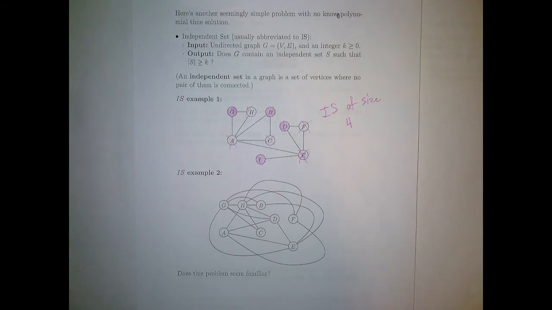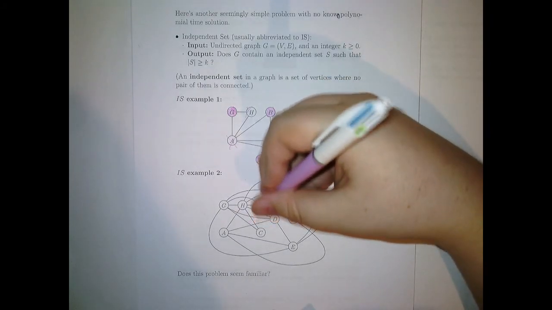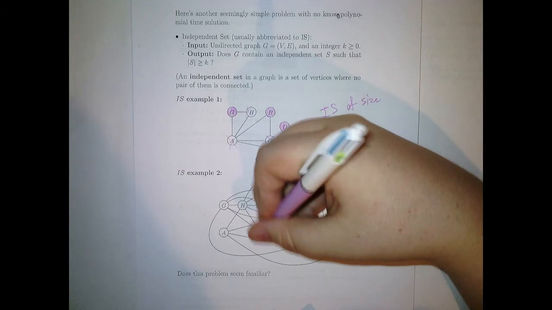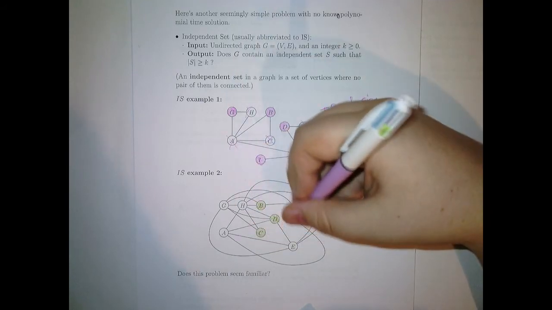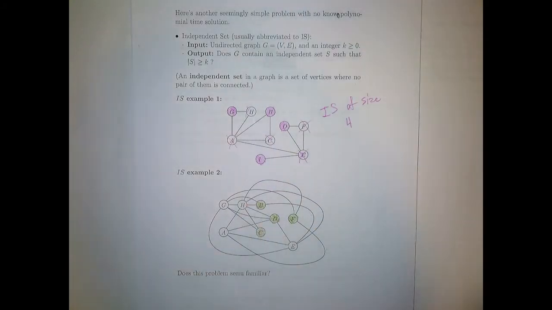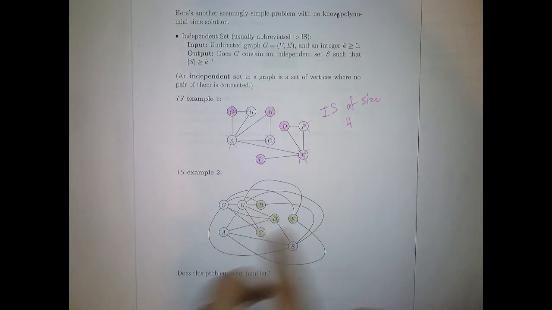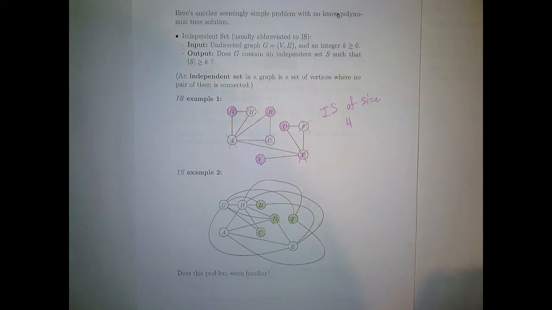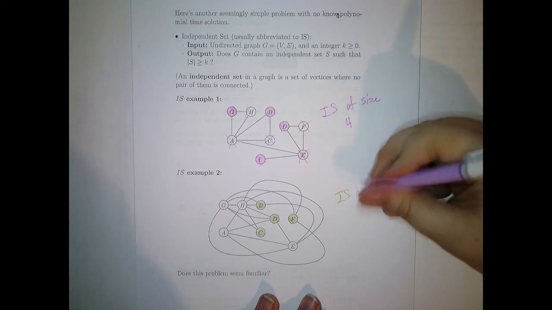Okay. So, looking at it, maybe there's other ones. I'd have to stare at it for a moment to verify, but the one that stands out to me here are these: C, B, D, and F. Again, no direct connections between them. You're allowed to have indirect connections, like B to H to C, but there is no direct edge connecting any pair here. Okay? So that is an independent set, also of size 4.